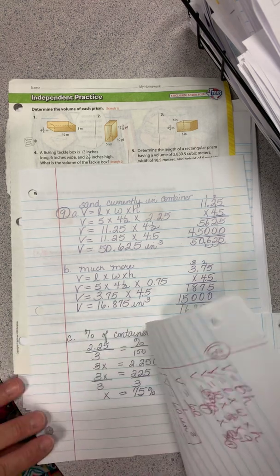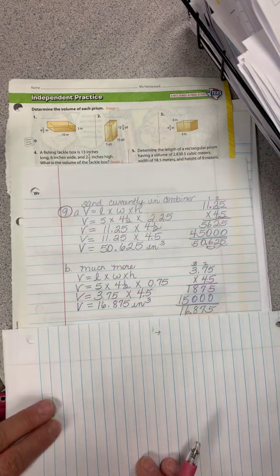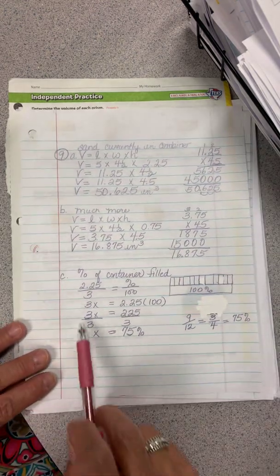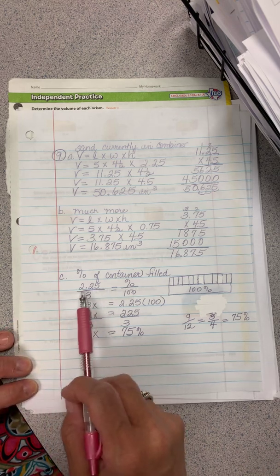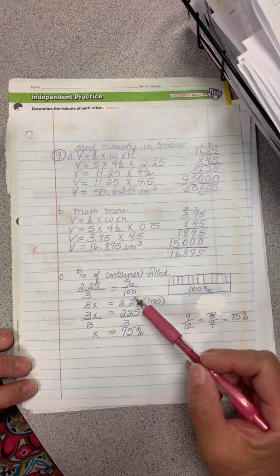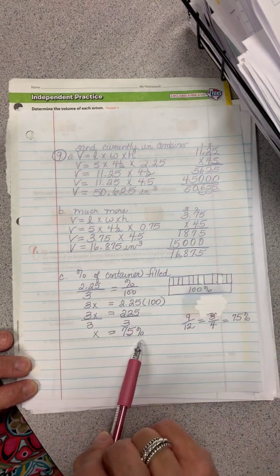The third part was what percent of the container is filled with sand. So what I did was I took the 2 25/100, that's the height of the sand. This is the height of the whole container, and I did percent over 100. And I solved it, and I found out that it's 75%.